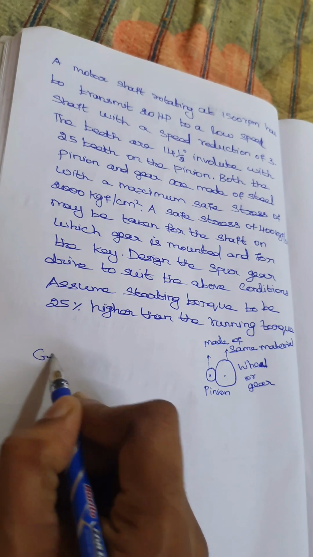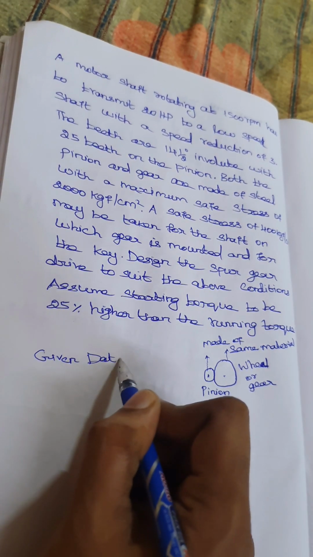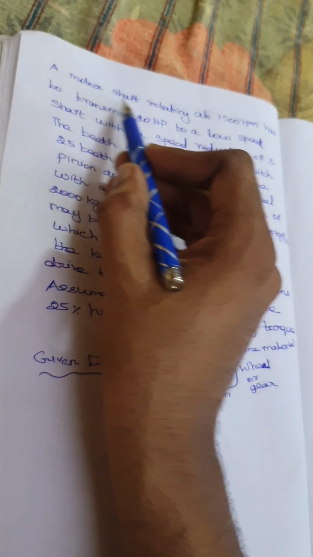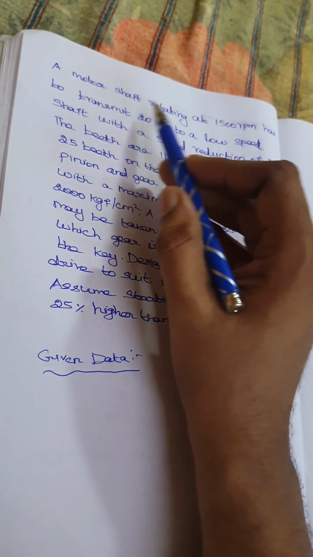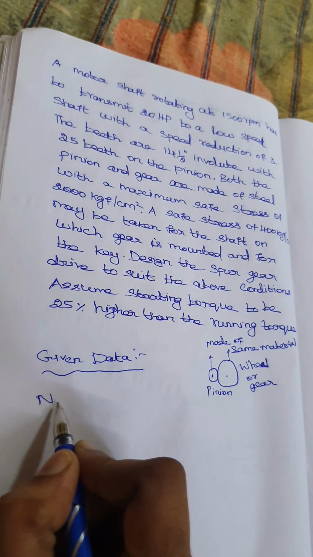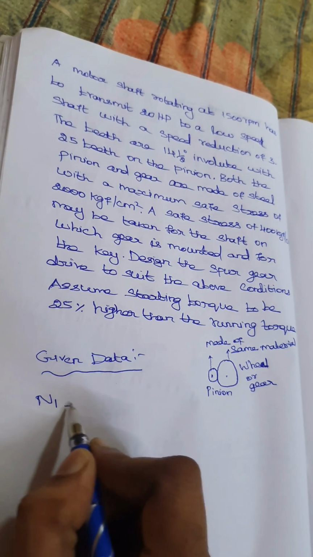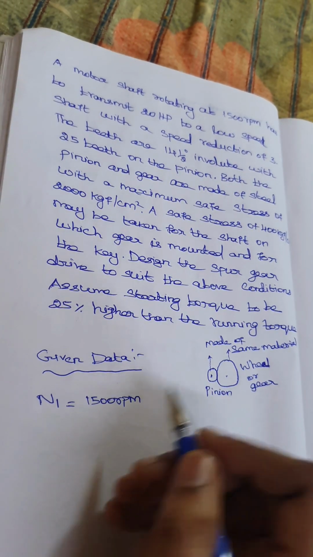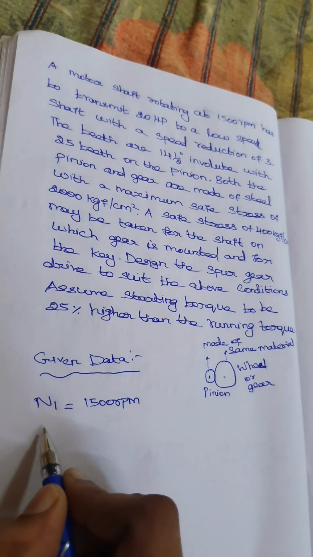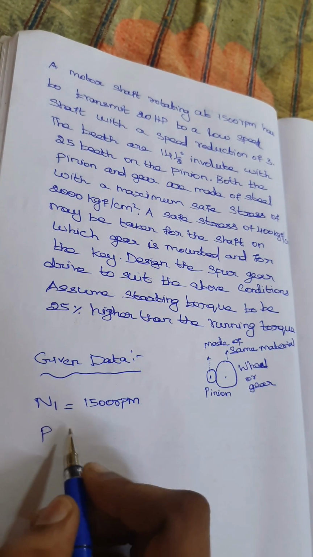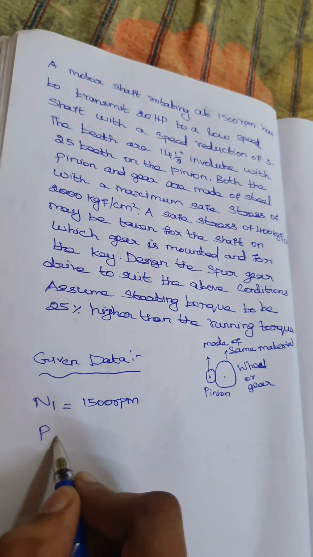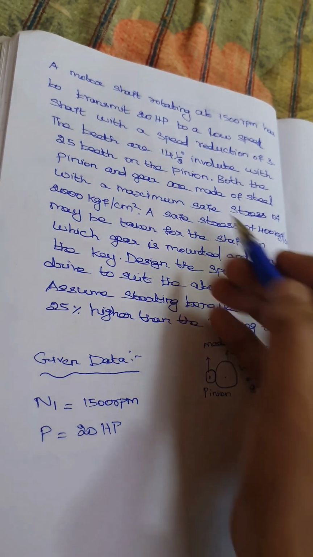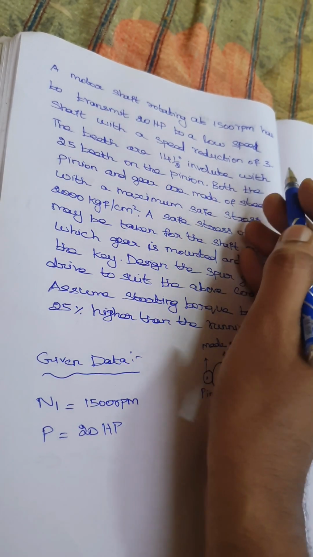The given data in the question is: first, a motor shaft running at 1500 rpm. So the speed of the motor shaft is taken as n1, equal to 1500 rpm, and that motor shaft is transmitting a power P of 20 HP, with a speed reduction of 3.